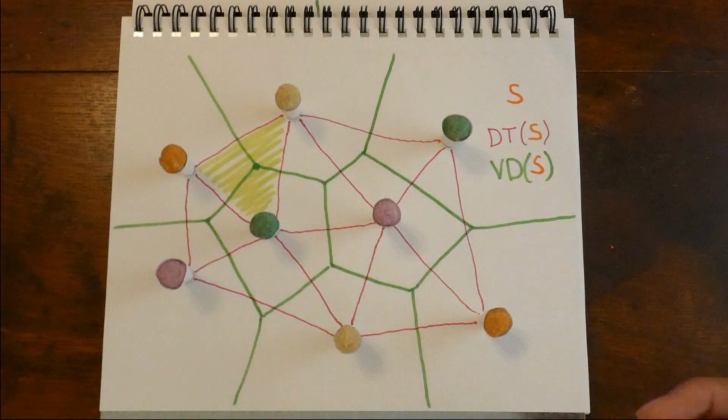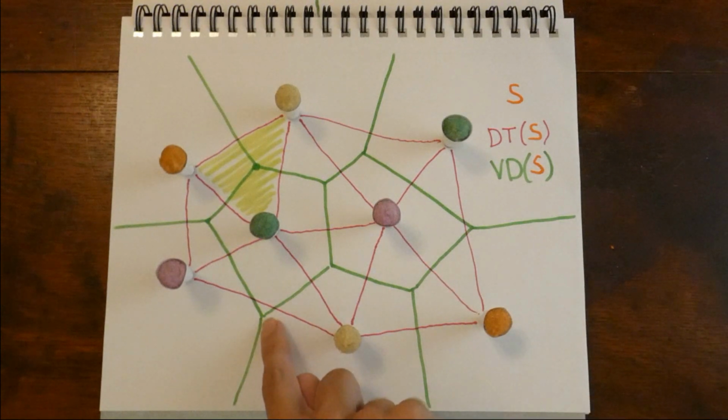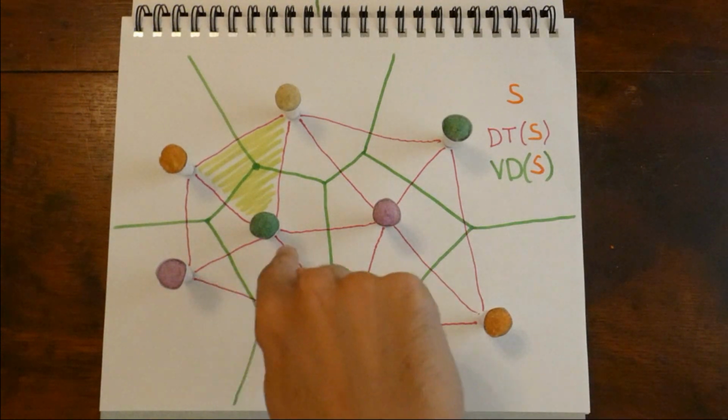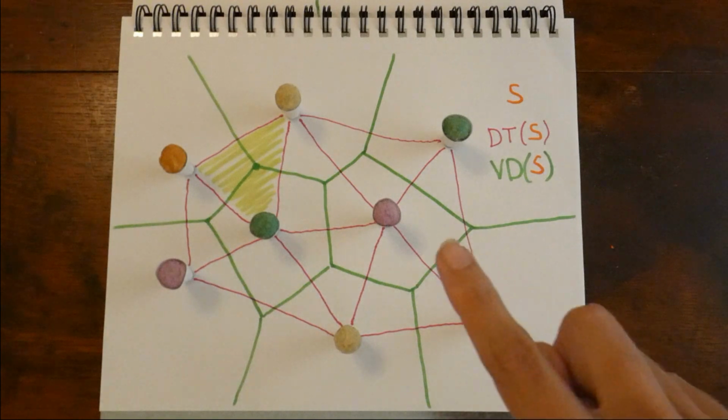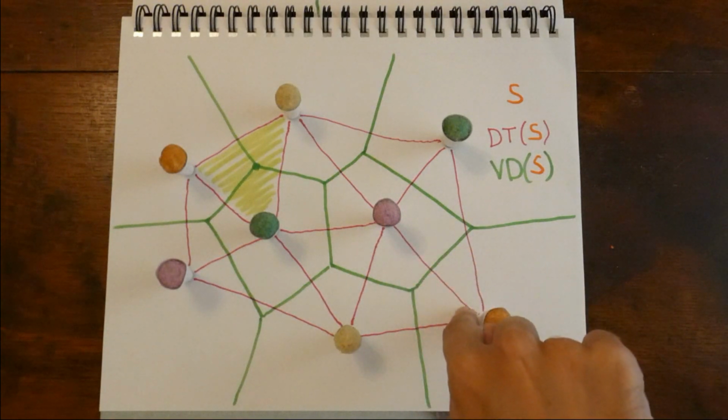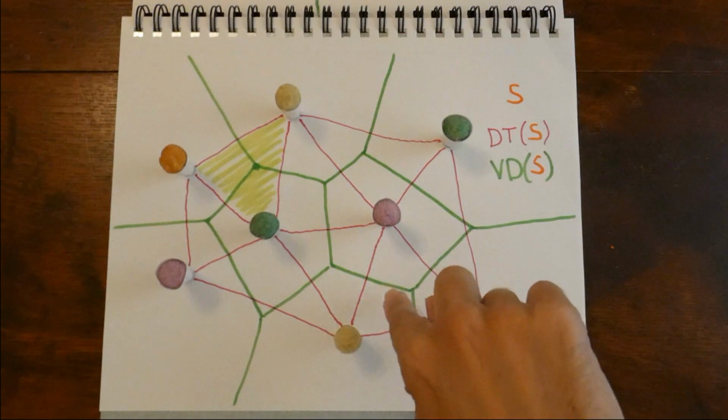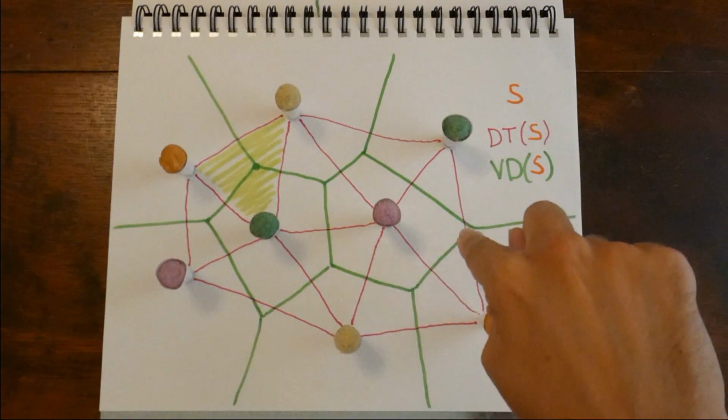In general, the vertex doesn't have to be inside the face it corresponds to. For example, this Voronoi vertex corresponds to this triangle up here. But generally there is a one-to-one correspondence, and even more, every edge of the Delaunay triangulation also corresponds one-to-one to one edge of the Voronoi diagram. Now, I'm not going to prove this claim here, but if you did watch both this video and our video on Delaunay triangulations, then I challenge you to try and prove this yourself.